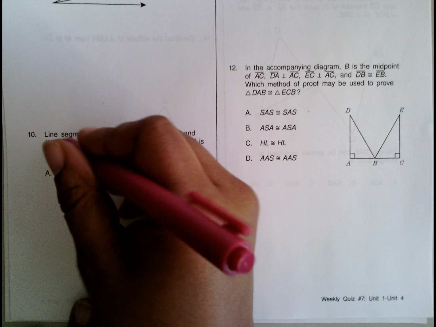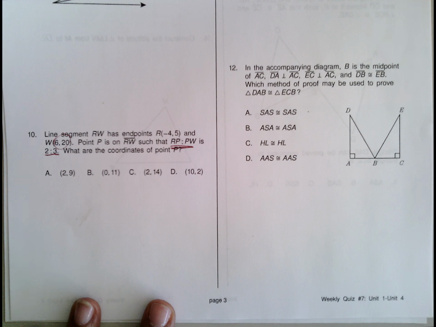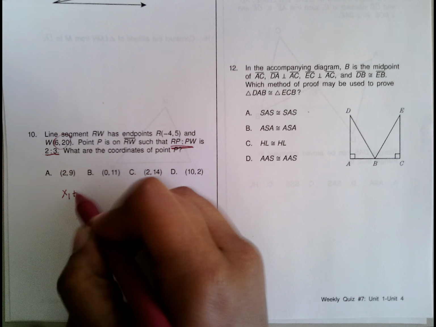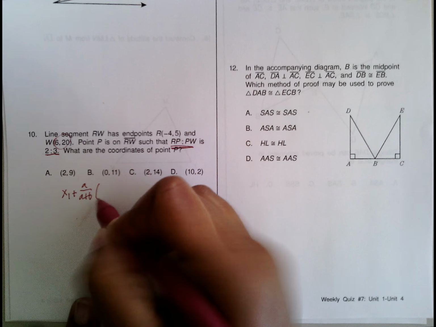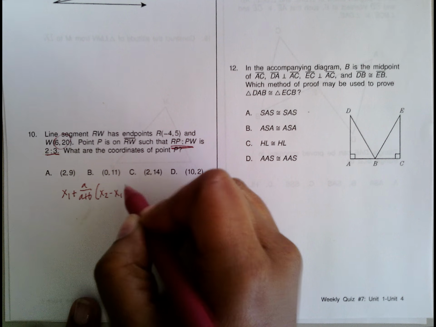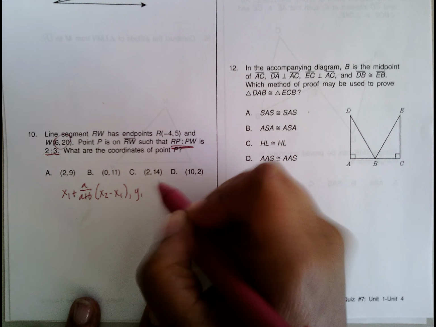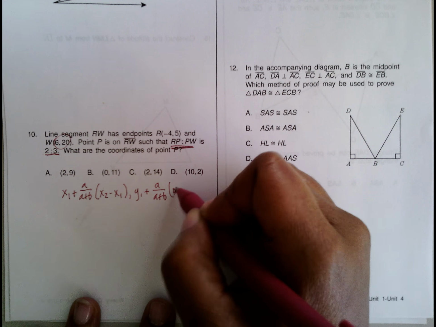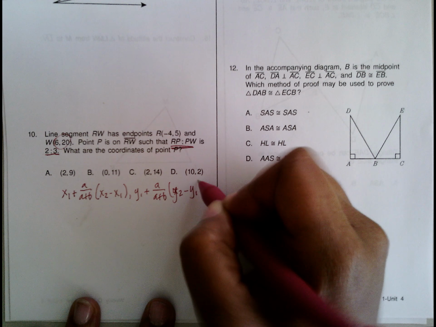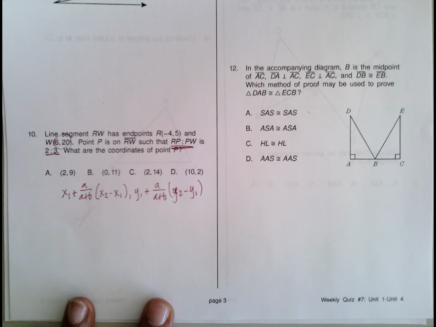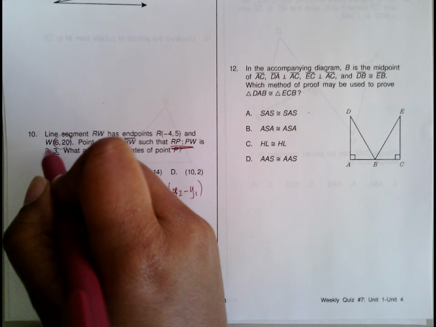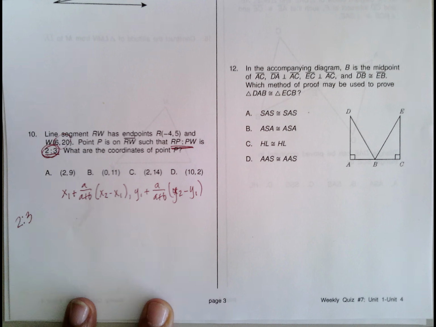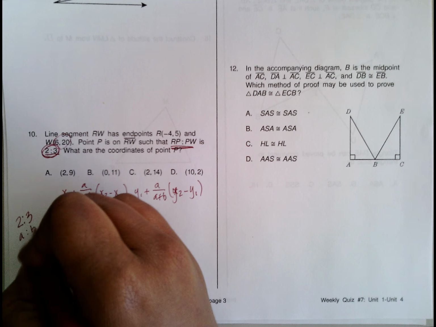So if you look at this number, it's large. Whenever you have big numbers like this, I always say use the formula. And the formula, once again, is x sub 1 plus a over a plus b, parentheses x sub 2 minus x sub 1. And then the same thing for y sub 1 plus a over a plus b, times y sub 2 minus y sub 1. What is that a over a plus b? Well, they give you this ratio, and the ratio is 2 to 3.